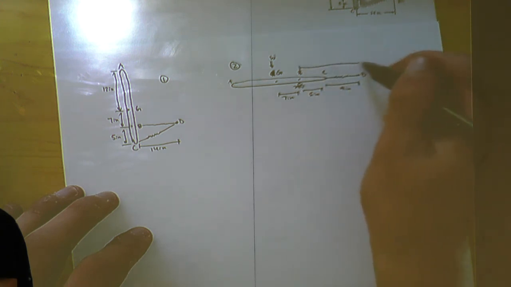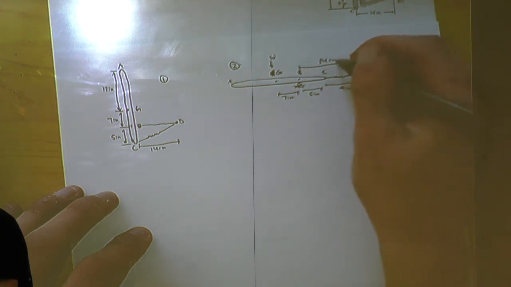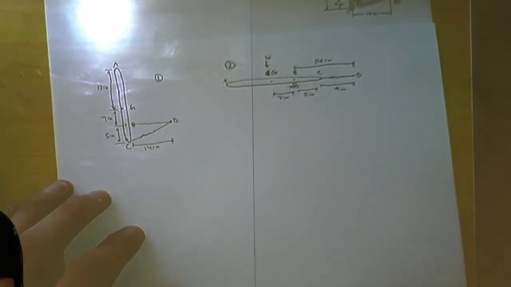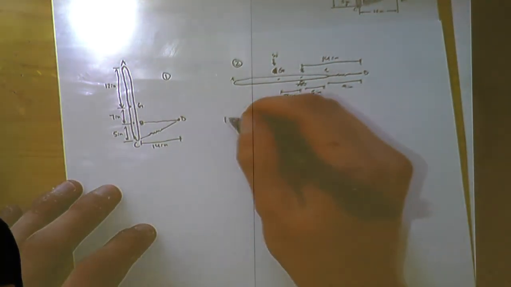From B to D is 14 inches. All right. So position 1, I'm going to look at the spring.